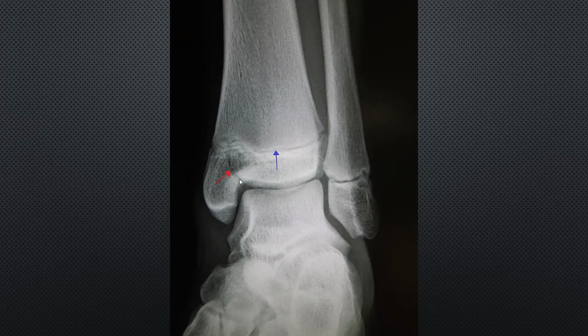It means a cortical disruption. Any displacement? Not really, the fracture is in place. Any angulation? No angulation, so only a fracture. The fracture is below the physis, so it is type 3.